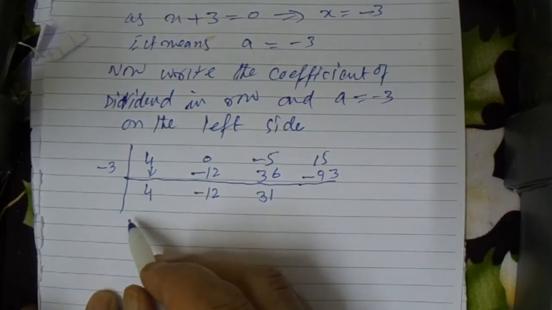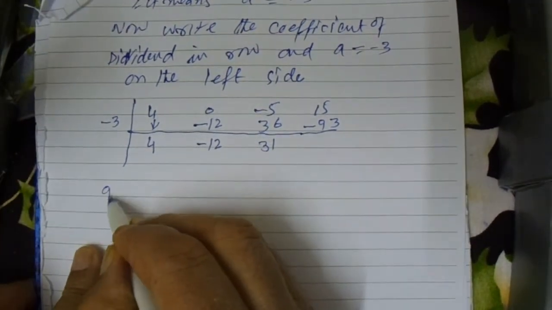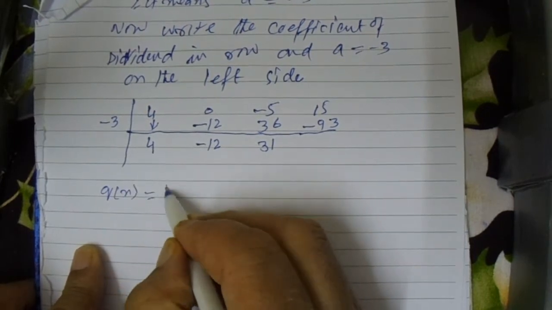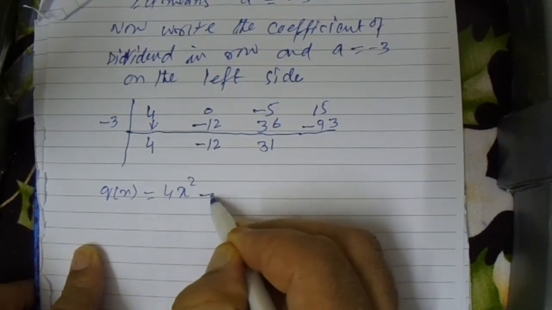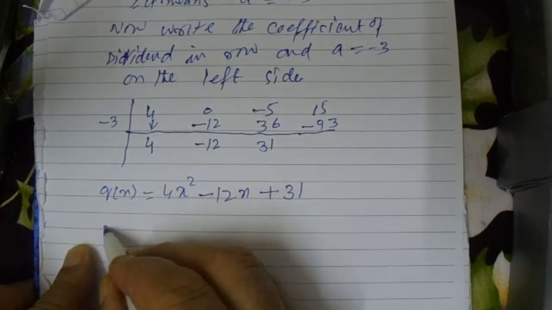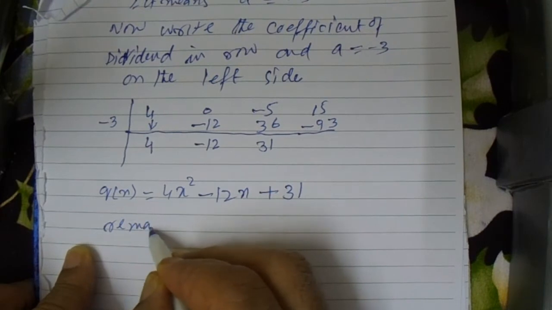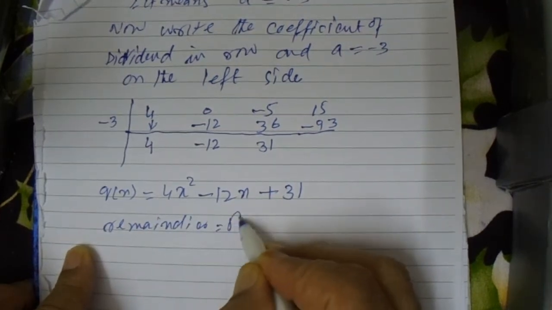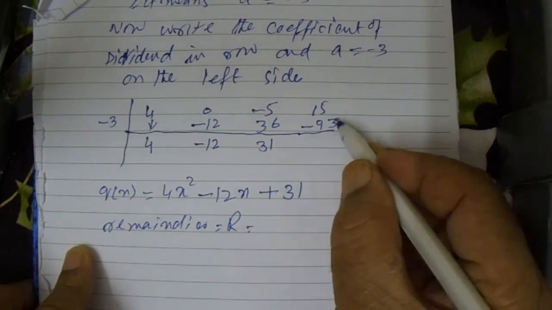Here we write the quotient. Quotient q(x) is equal to 4x square minus 12x plus 31, and remainder r is equal to this.